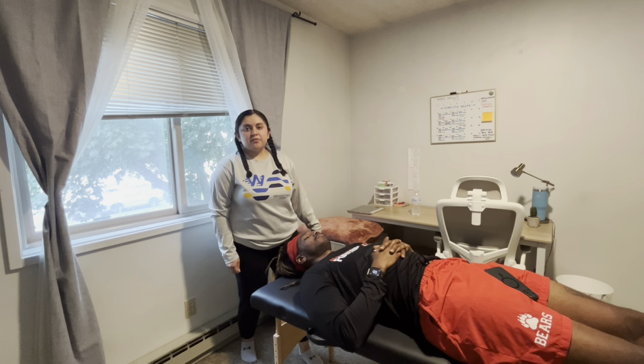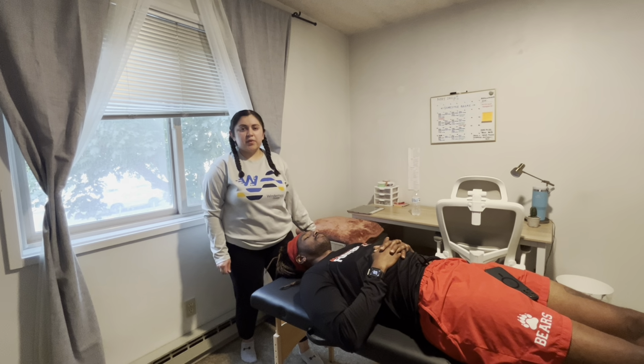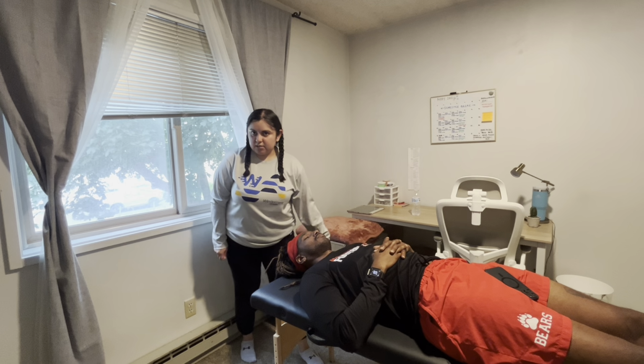Today I'll be performing cervical active range of motion in all planes with overpressure except with extension. I'll also be demonstrating upper quarter neurological tests and measures, including dermatomes, myotomes, and reflexes on a mock patient. I'll be demonstrating cervical active range of motion in all planes with overpressure except for extension.